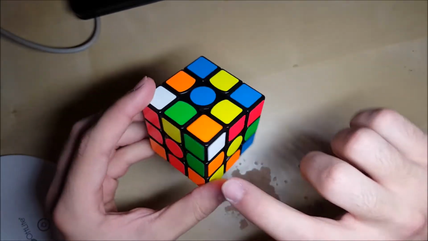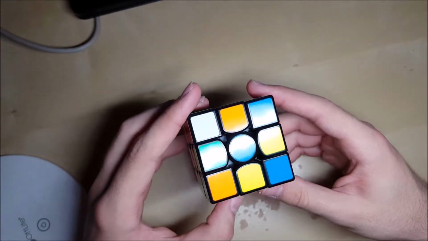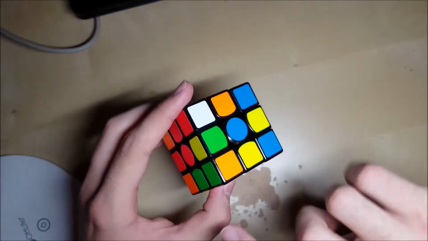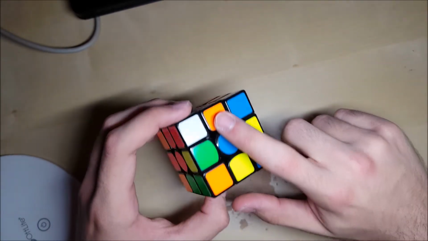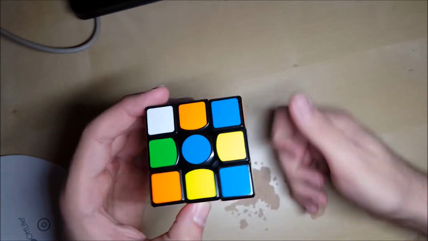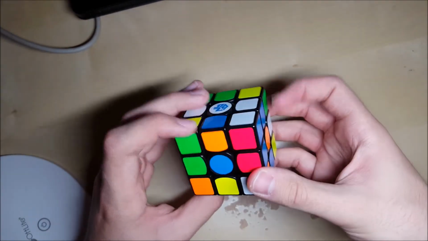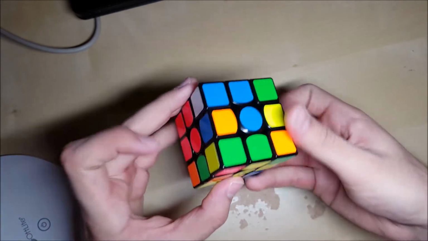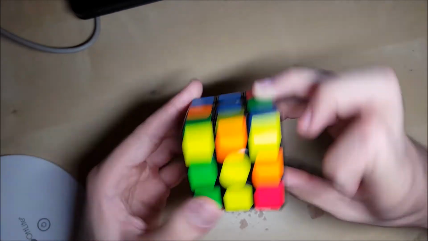And then I'm going to track this pair right here, so what's going to happen to that is this is going to go down there and be with this corner, and this is just going to come up front. So we'll do that now. R prime B, U prime B to solve that. And then R2, F2 finishes the block.